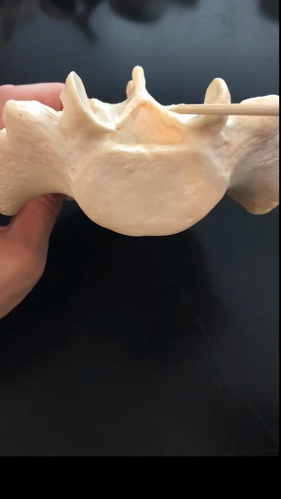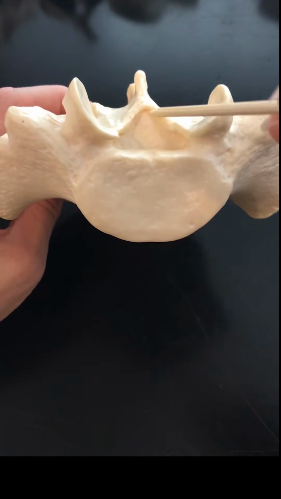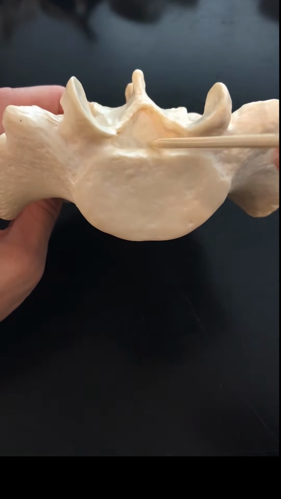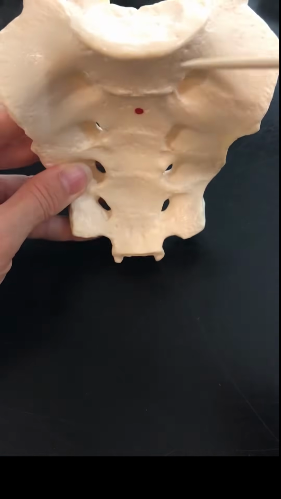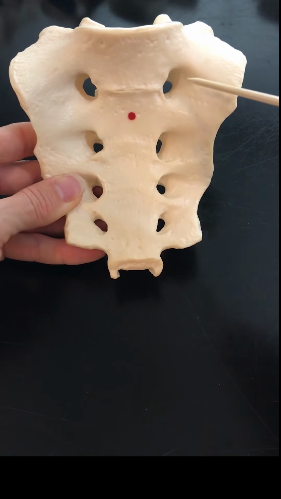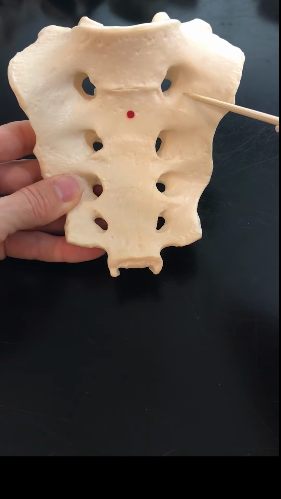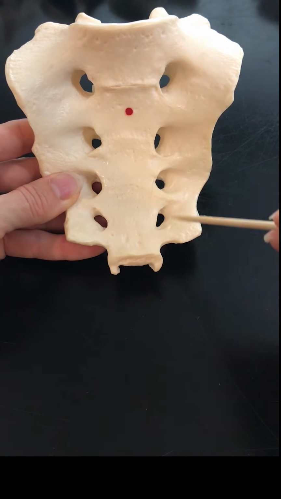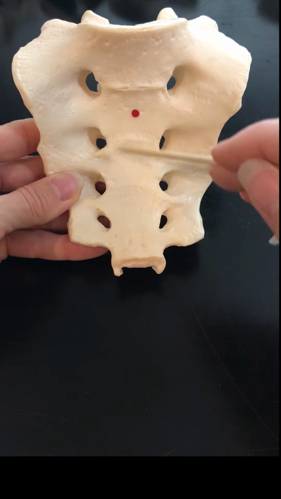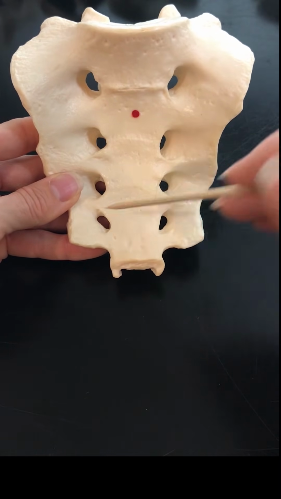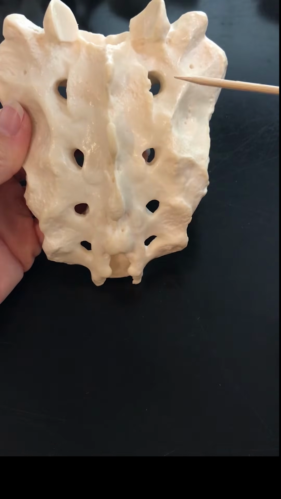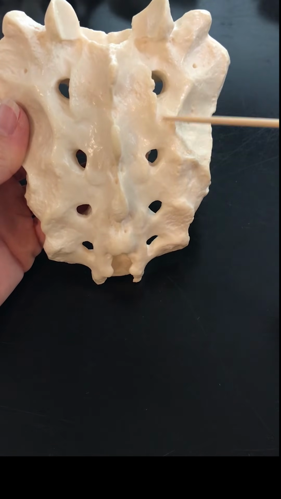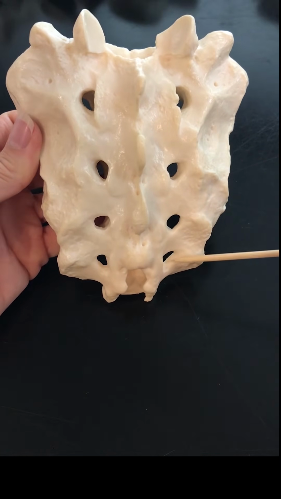Down through the middle is where the spinal nerves would continue to pass through. Some of them would pass through the anterior sacral foramina, going to the anterior side of the body, while others would pass to the posterior, through the posterior sacral foramina.